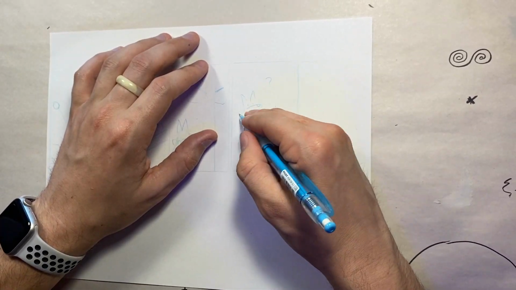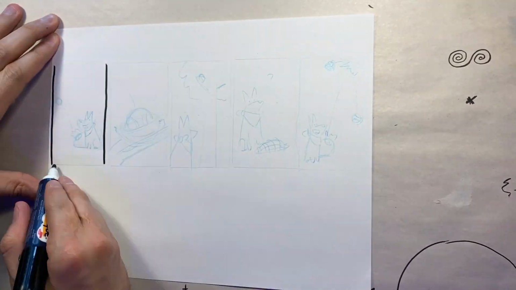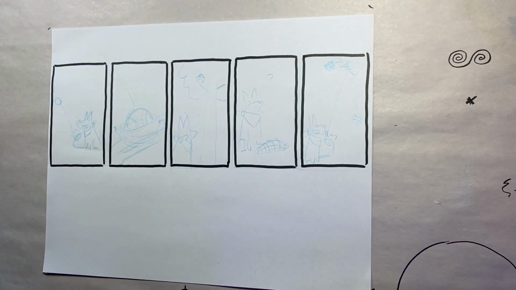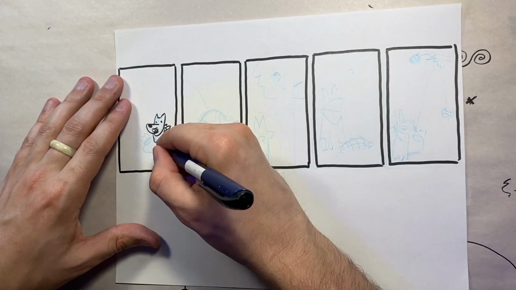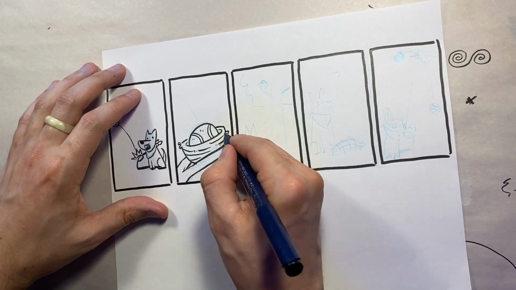Alright, so I have the 5 panels in mind of Esper launching the ball, getting stuck in a tree. In this case here, I'm going to have it land in a nest. I think that it's going to read a little bit better. Have her look up at the tree to have the feeling of dread just kind of sit in. Have her find a pine cone, and then use the pine cone to knock the ball out of the tree.